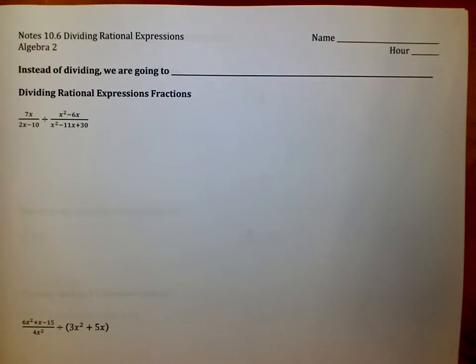Hi guys, in this video we're going to be talking about dividing rational expressions. I really want you to understand before we get going that this is really the exact same lesson as yesterday when we did multiplying rational expressions. The one difference is this.